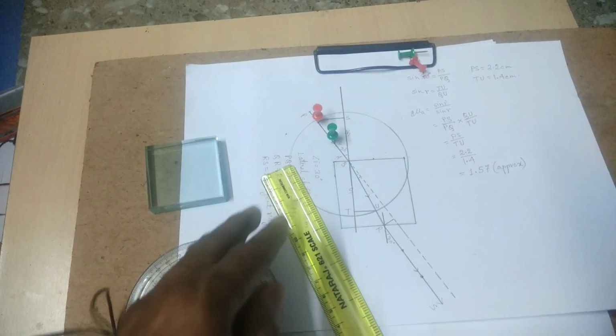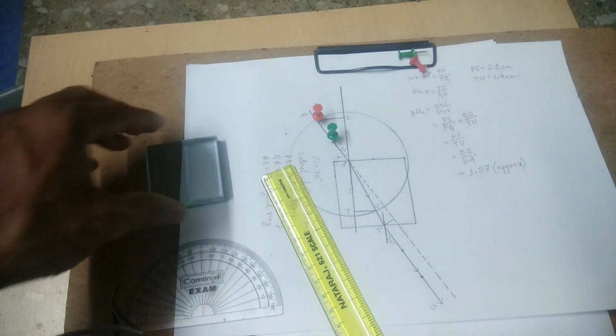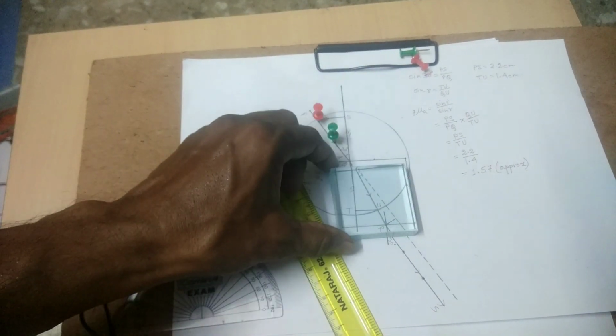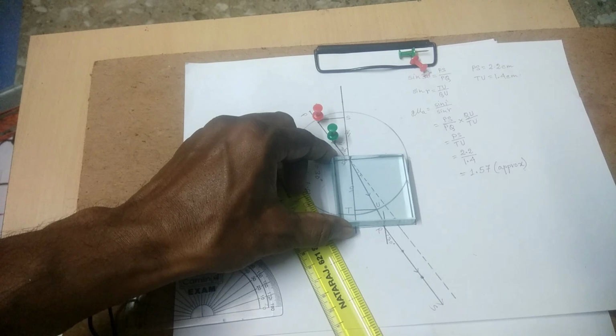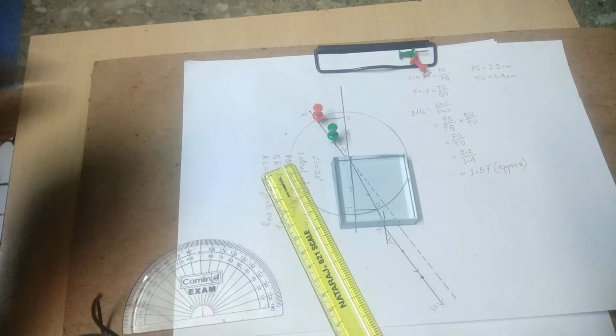Right, we have drawn the outline of this glass slab.